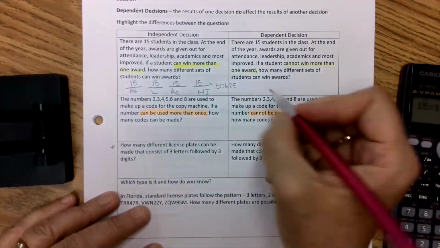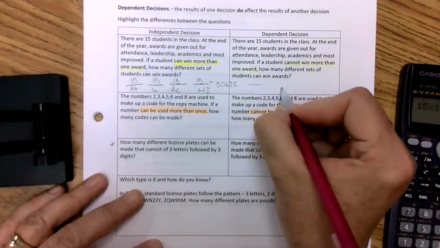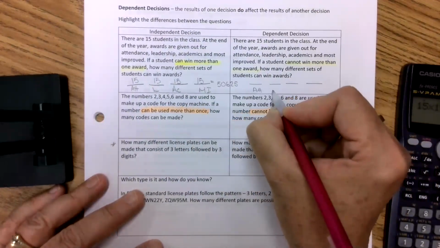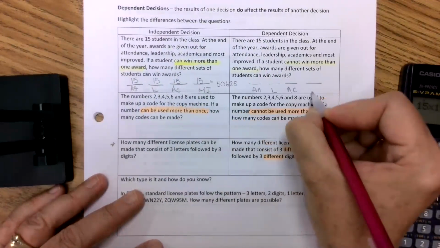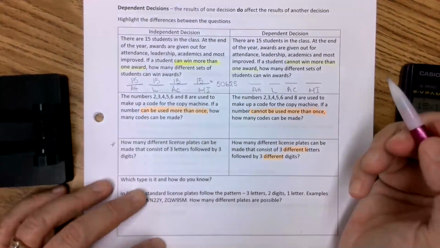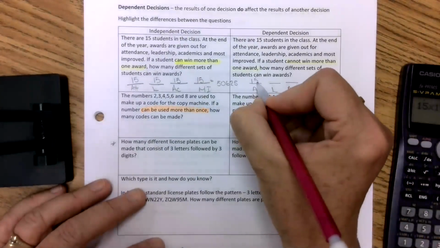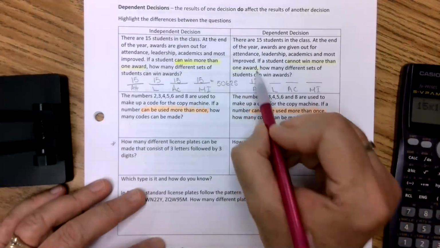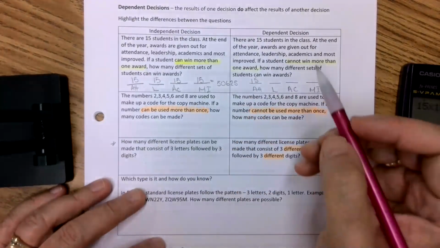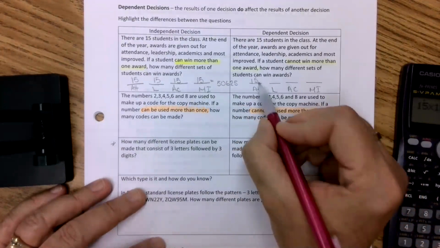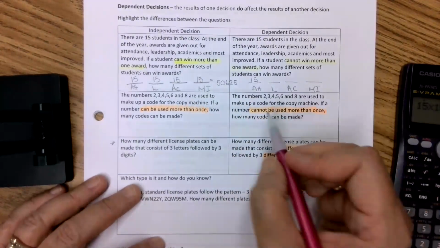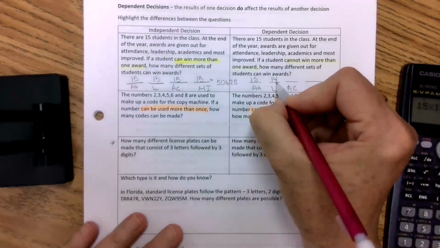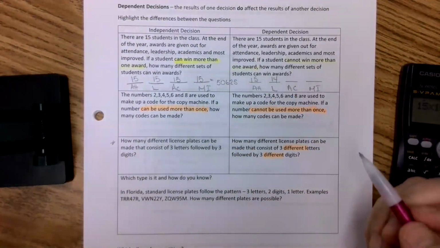All right, now, same question-ish, close. 2, 3, same awards: attendance, leadership, academic, most improved. All right, so 15. Now, this question specifically says a student cannot win more than one award. So that means when it comes to leadership, if Skippy won this one, Skippy can't win anything else. So whoever won this isn't in the running anymore. So that means there's only 14.